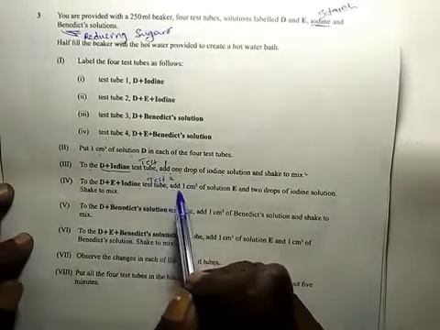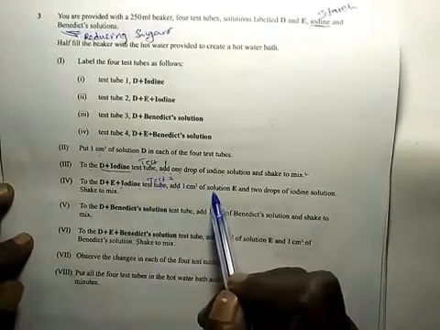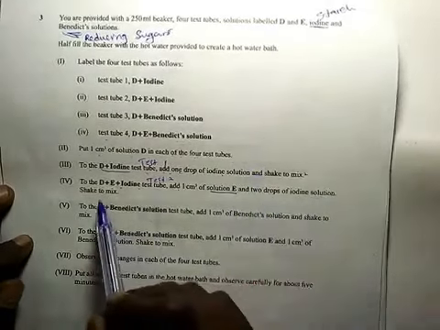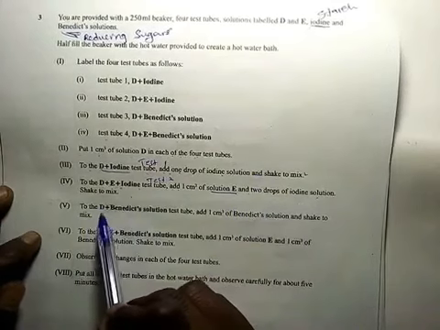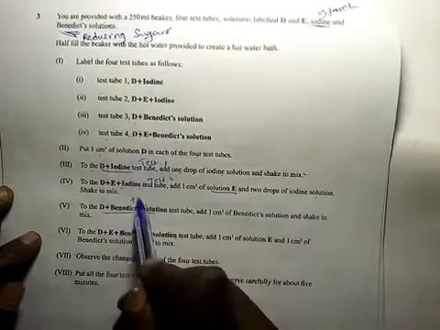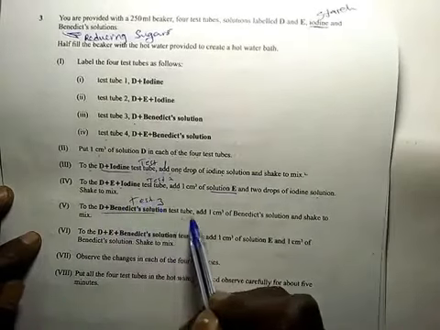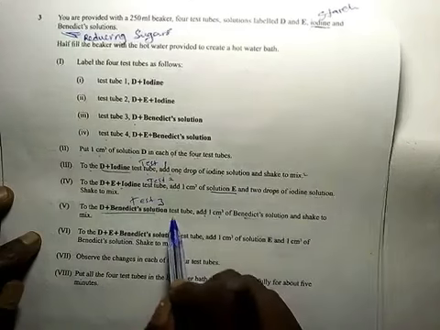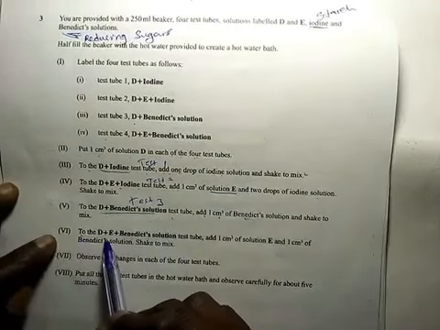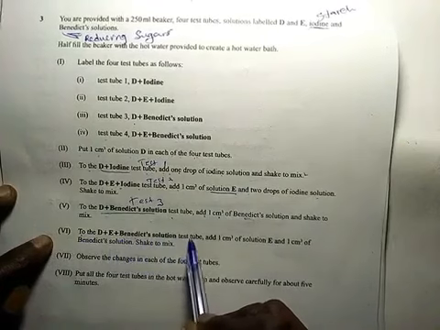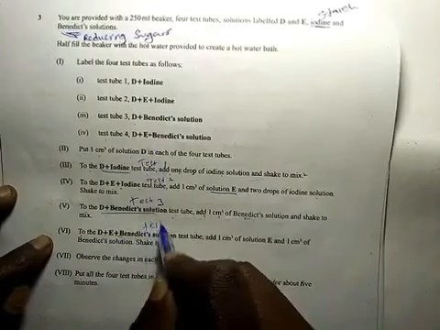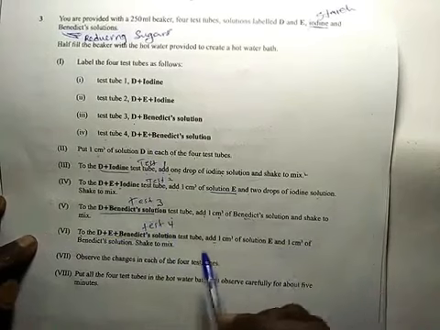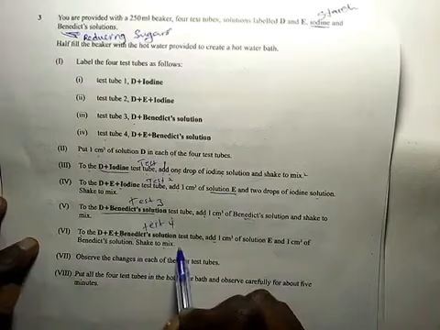That you labeled, this one is test tube 2. Add 1 centimeter of solution E that you were provided and 2 drops of iodine and shake. To the test tube that you labeled D plus iodine, that is test tube 3, add 1 centimeter of Benedict solution, shake to mix. Now in 4, to the D plus E plus Benedict solution test tube, that is test tube 4, add 1 centimeter of solution E and 1 centimeter cubed of Benedict solution, shake to mix.